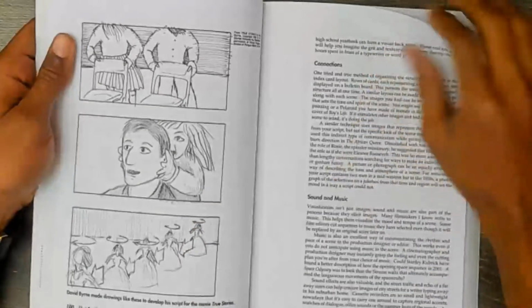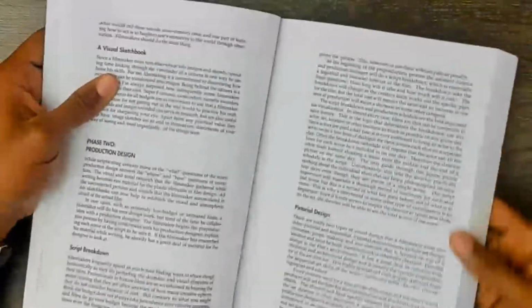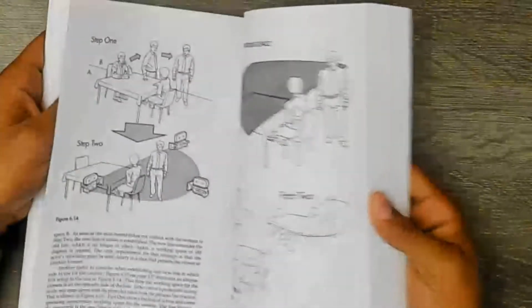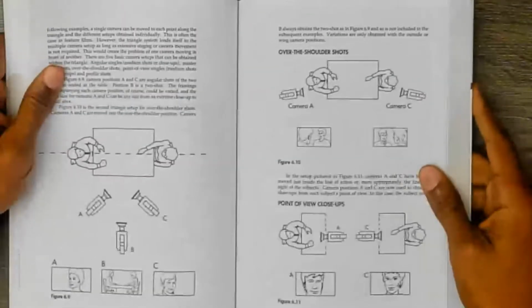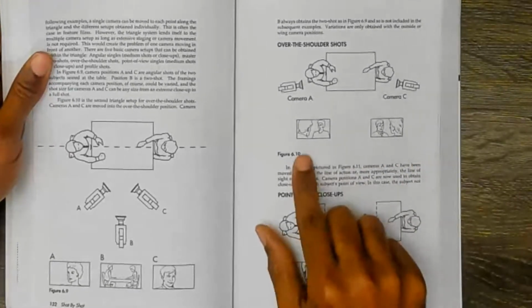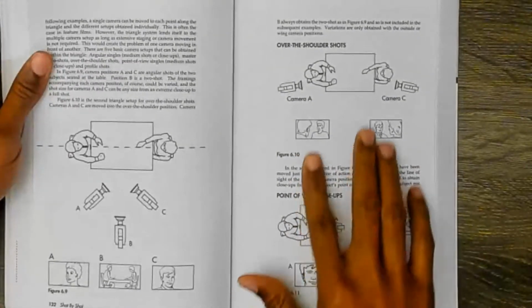All right, guys. I'm just gonna flip through this thing real quick. All right, here's one about camera angles and the positioning of the cameras. Like you have camera A and C, and they don't break continuity.